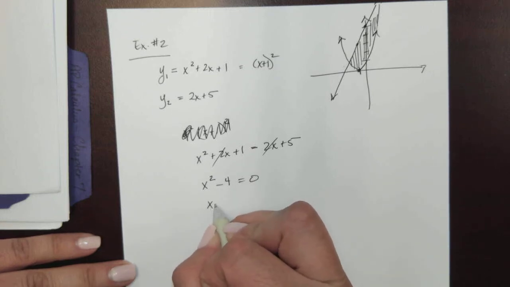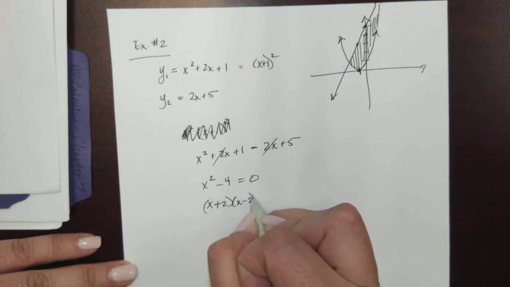Or I can factor it. So it's x plus 2, x minus 2 equals 0.